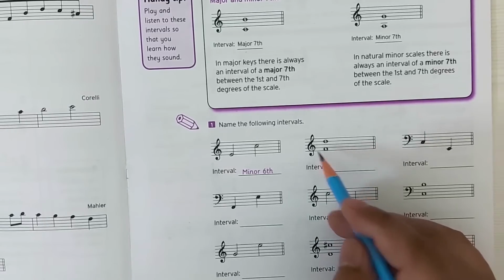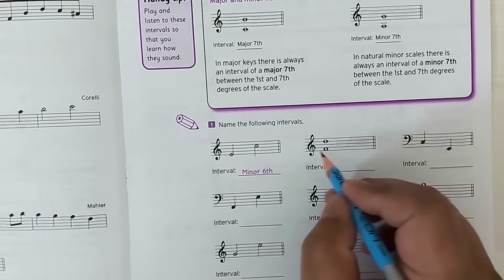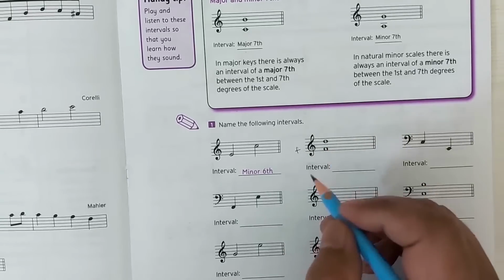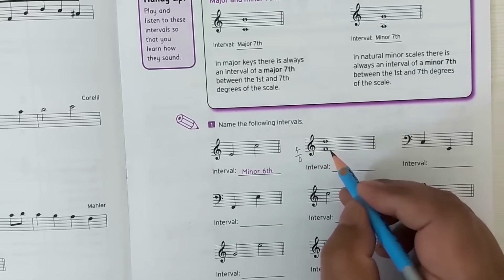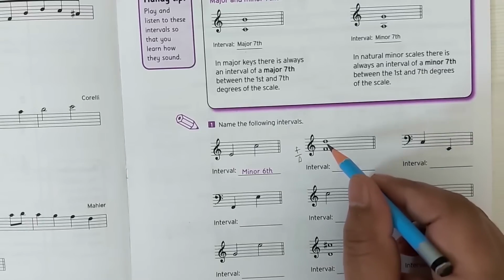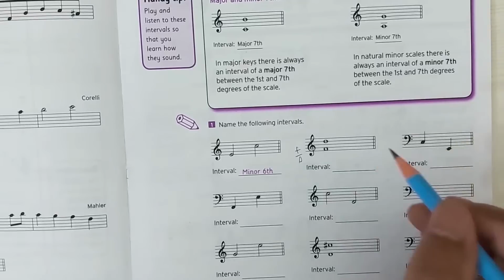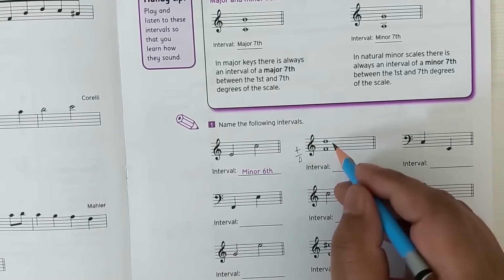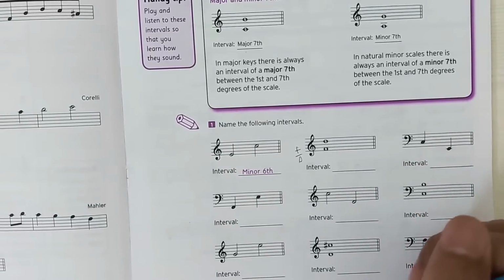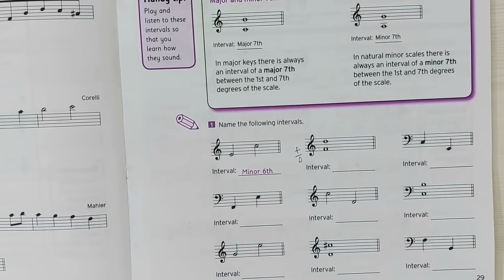So this is treble clef and this is our F note, and this note is our D note. So if you see the difference, it's 1, 2, 3, 4, 5, 6. Okay, so this is 6 degrees. So this is either a major or minor sixth. So how do we find that? We know that in a major sixth the interval will be 9 semitones, and for the minor it will be 8.